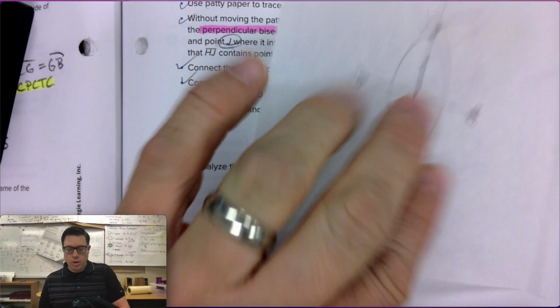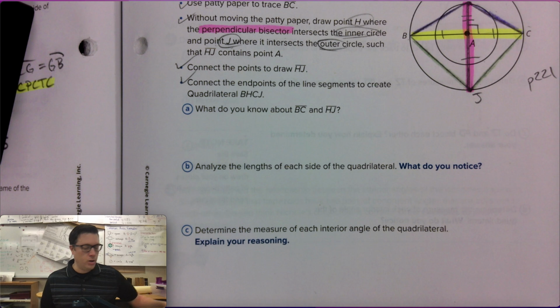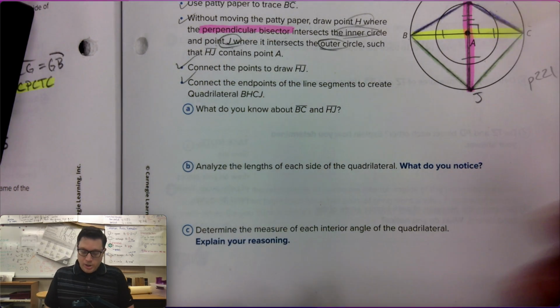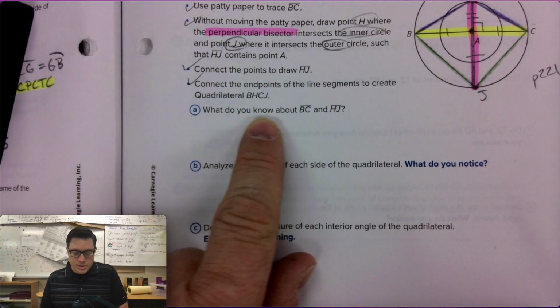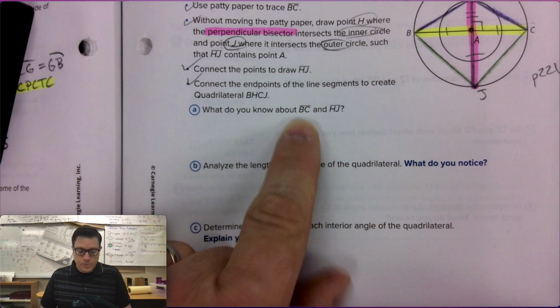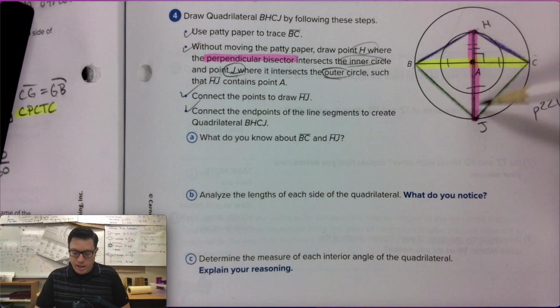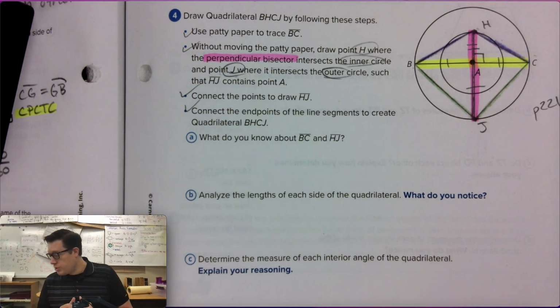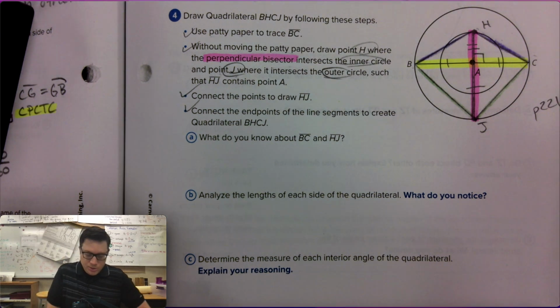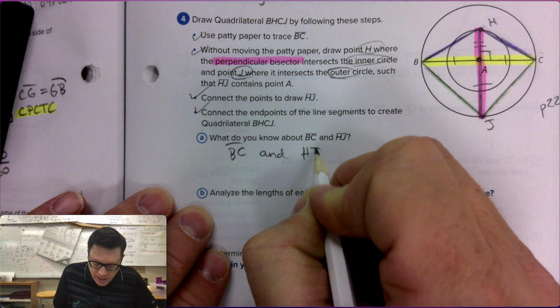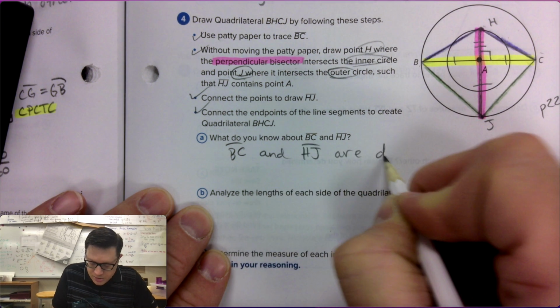We have our perpendicular bisector creator, or the other one. But this time we're going to actually answer the questions that are there. And so we're talking in part A, what do you notice about line segment BC and line segment HJ? So H is this top point right here, and HJ. And really about the only thing that I notice is that they are diagonals. BC and HJ are diagonals.